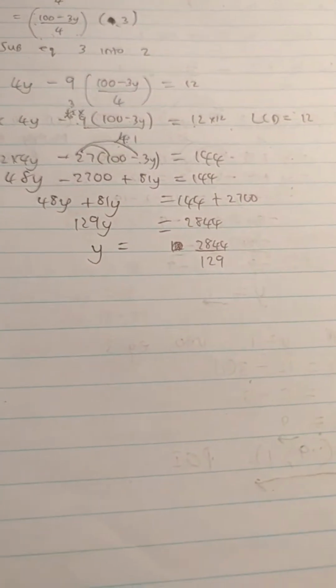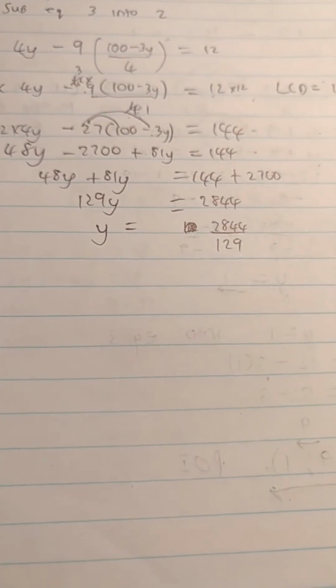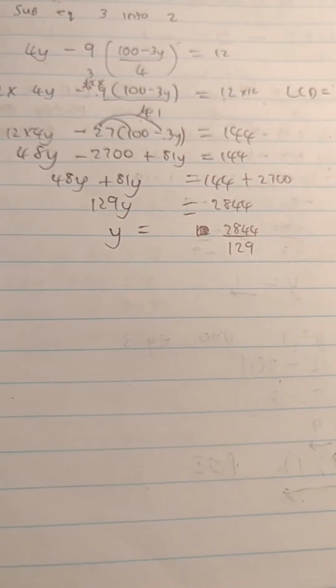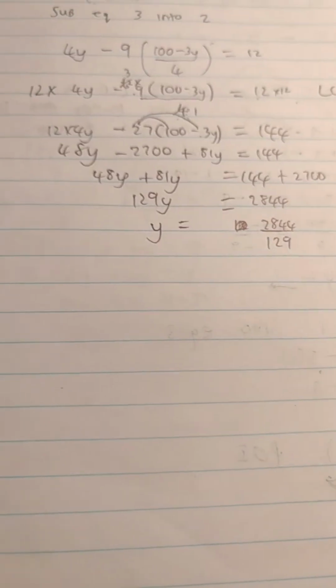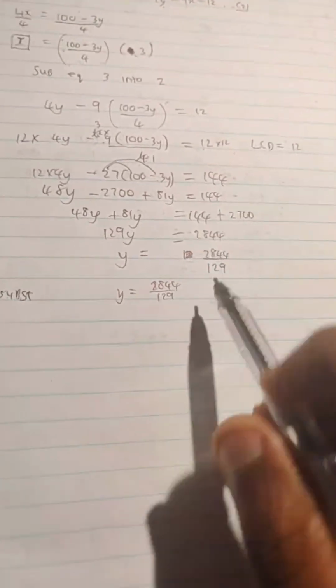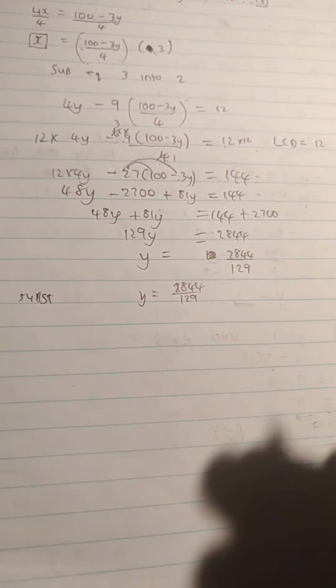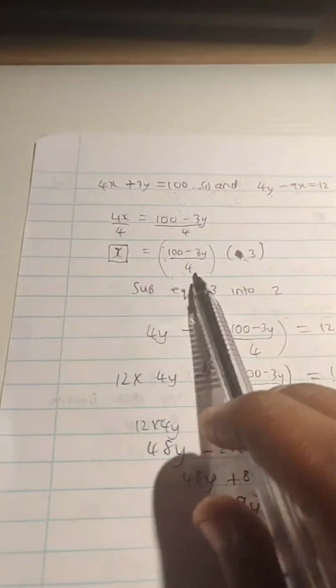That's our y value. Can we simplify it any further? You just check in your calculator if your calculator will simplify this fraction to something simpler. If it does, then you write that simpler fraction. If it doesn't, you leave it like that. And after doing so, you go and substitute the y value. You guys tell me in the comment section if it simplifies to anything simpler than this. Then you substitute y into equation 3, which you have prepared.